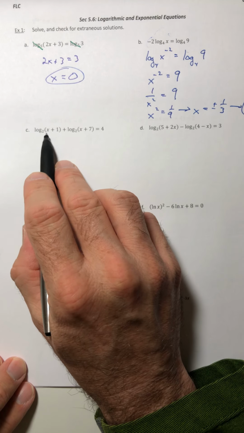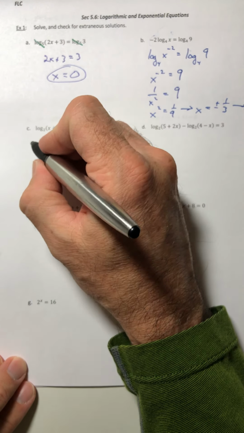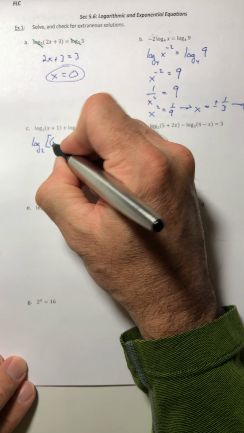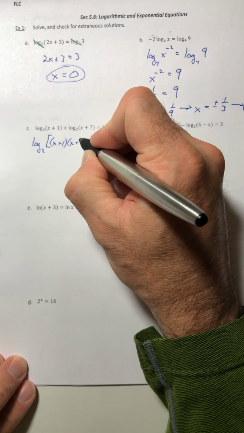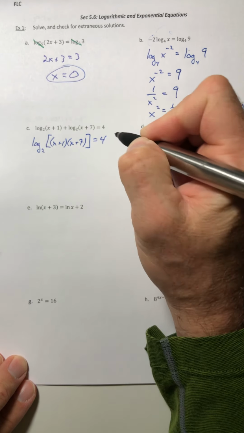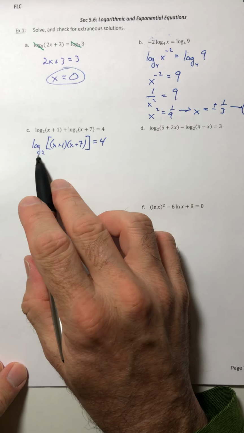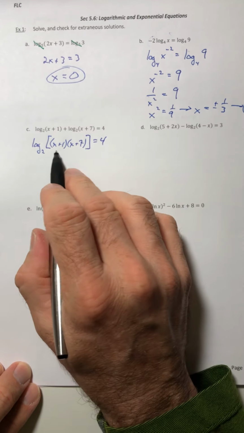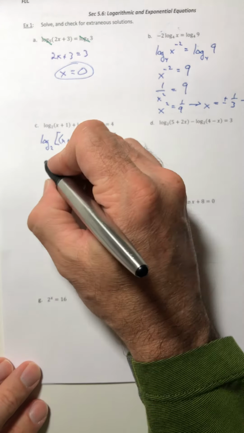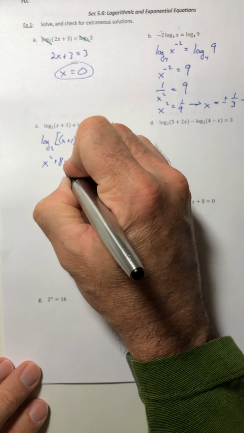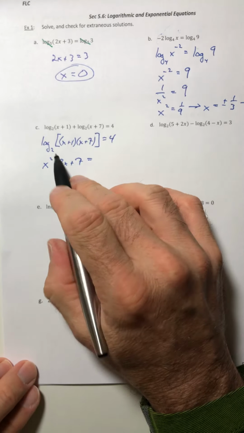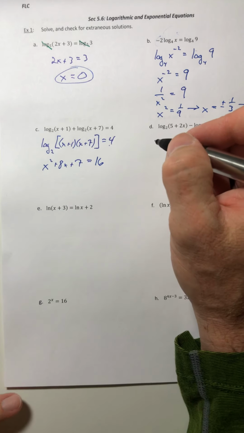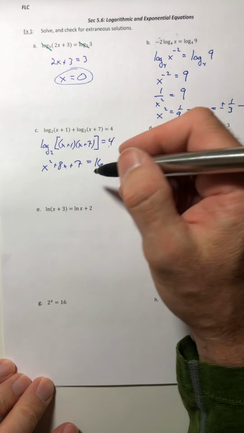That plus sign means I can change it to multiplication. So log base 2 of x plus 1 times x plus 7 is equal to 4. And now I can change it around to exponential form. I'm going to multiply and FOIL this out at the same time. So that would be x squared plus 8x plus 7 is equal to 2 to the 4th, or 16.